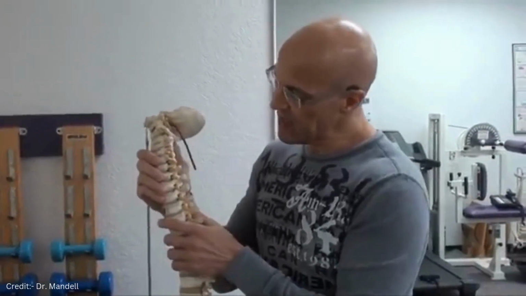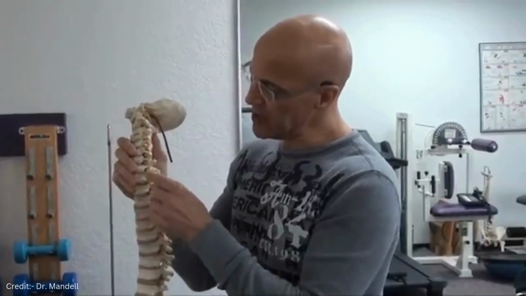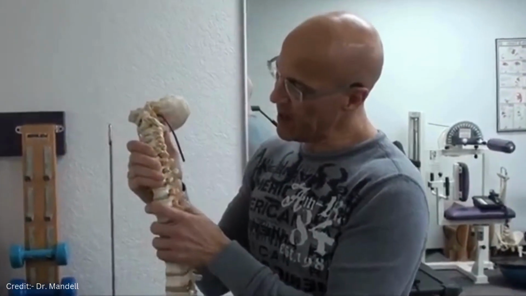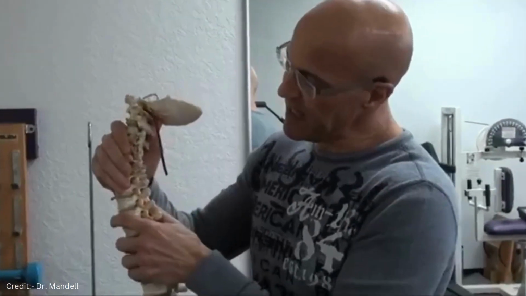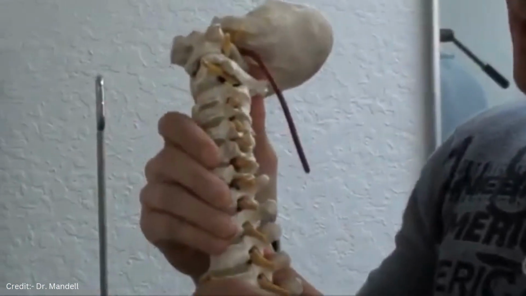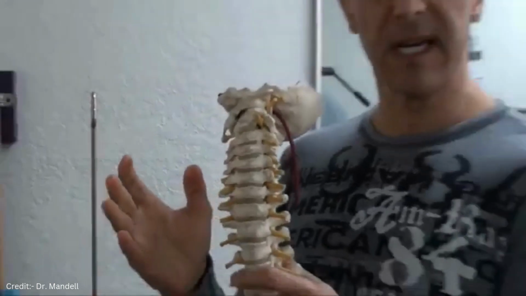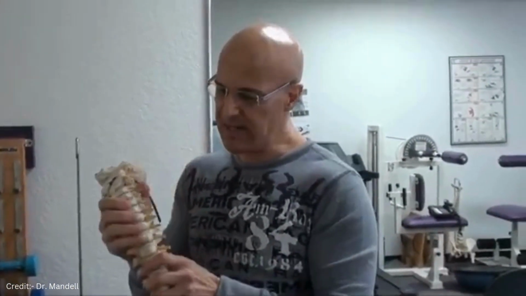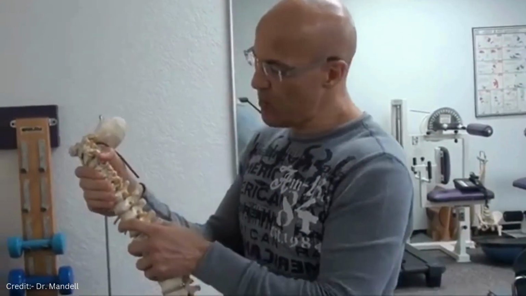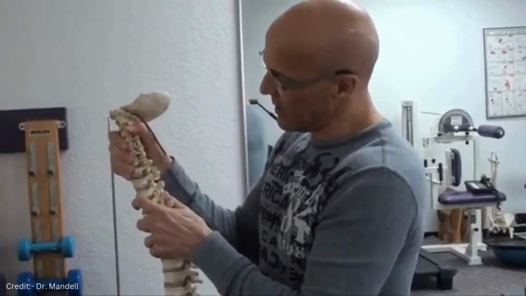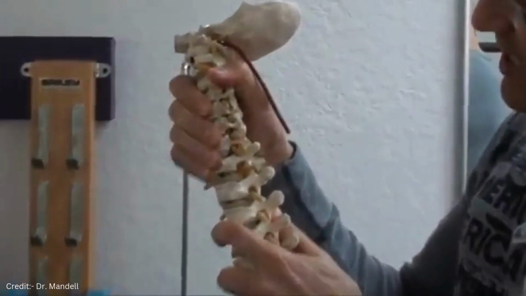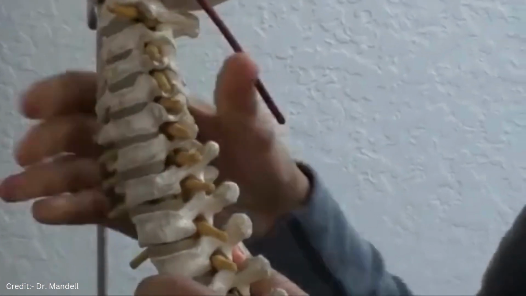If there is compression on a nerve here, and we have irritation on that nerve, our objective here is to decompress. And by decompressing, we want to open up, if you can look here, how it stretches, we're opening up the pressure off the nerve root.